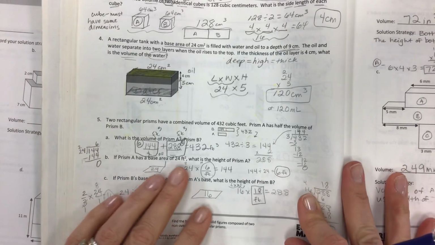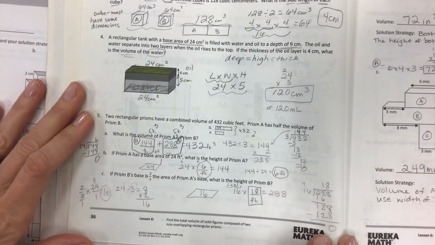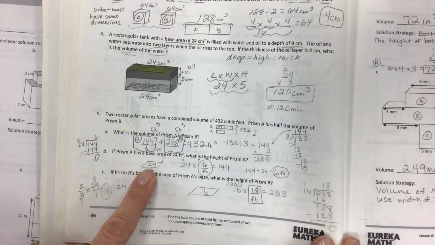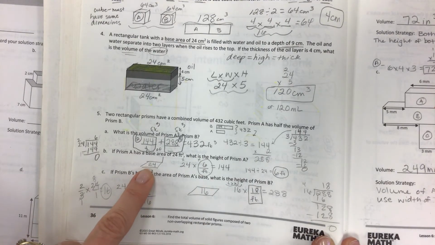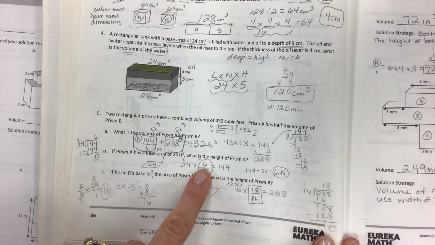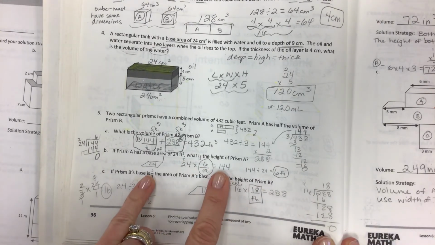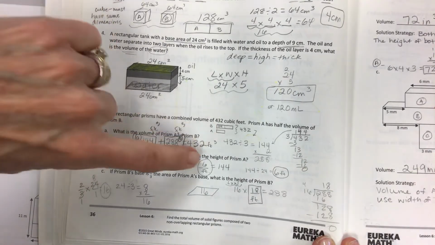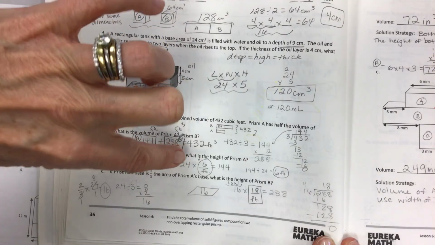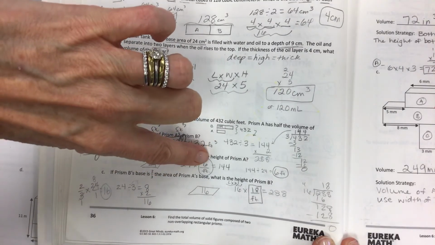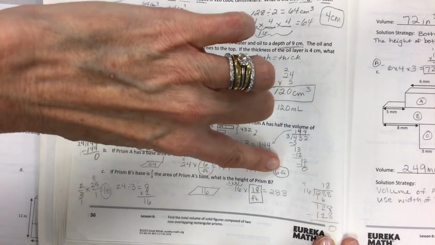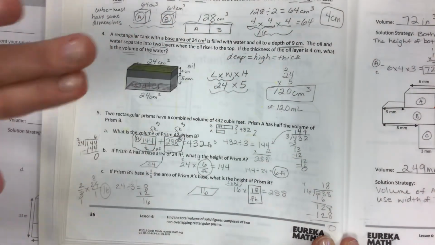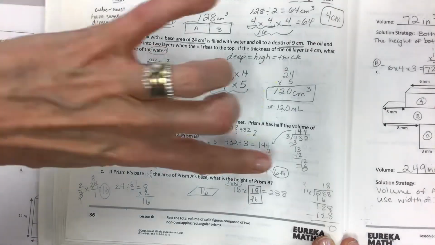Okay. If prism A has a base area of 24 feet squared, what is the height of prism A? Okay, so again, base area, you would want to create that bottom piece with 24, and then you're trying to find the height. So you look at the total, you use your 144, okay, set it up, volume equals length times width times height, except that they gave you the length and width here. And then all you have to do is divide 144 by 24 to get the 6. 6 feet linear, not cubed, not squared, anything, just 6 feet.